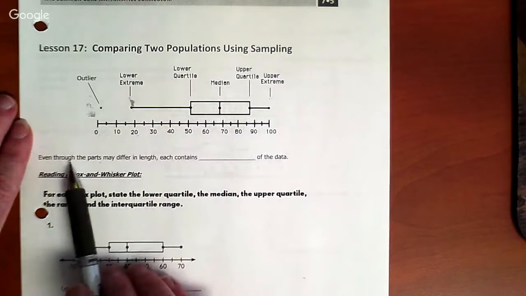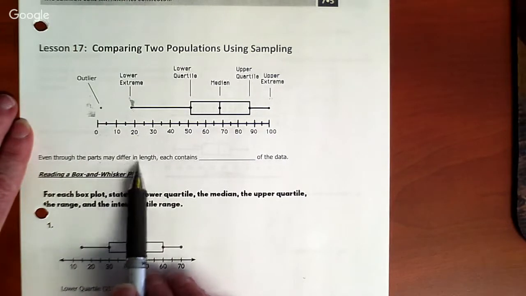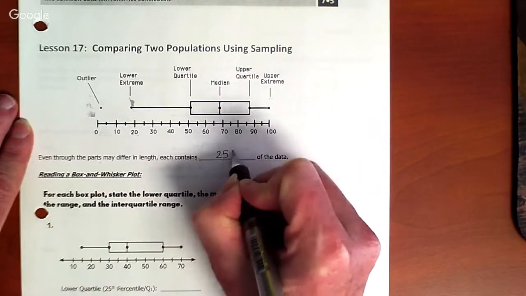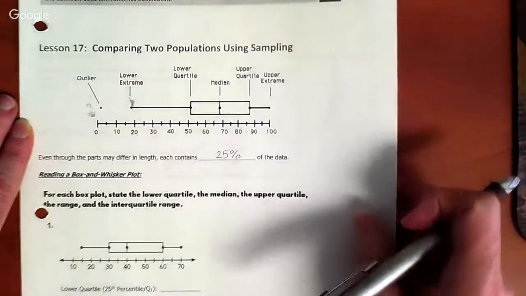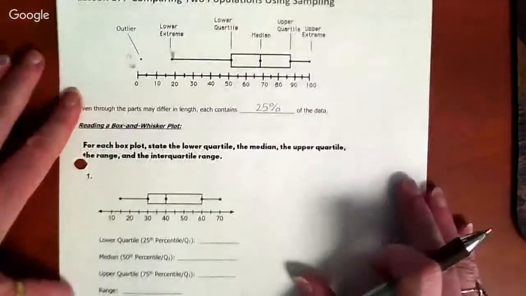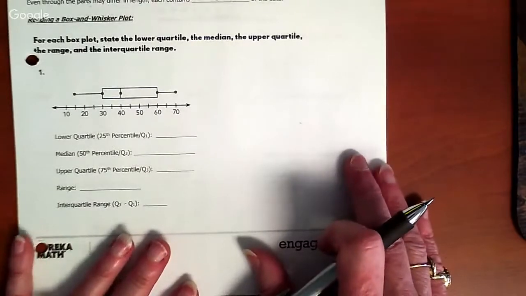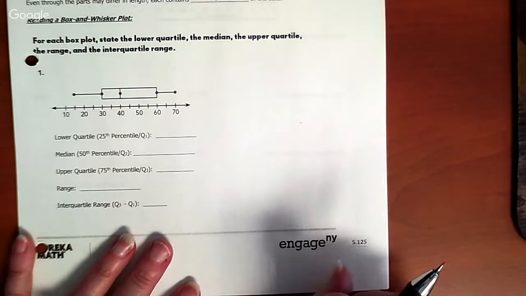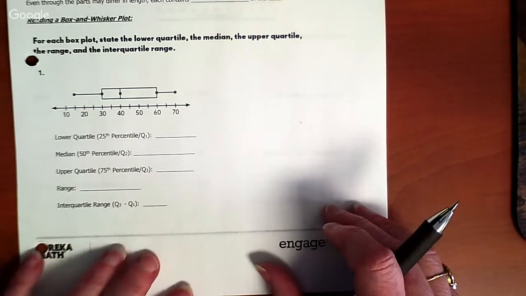Even though the parts may differ in length, each contains 25% of your data. So reading a box and whisker plot, here's what you want to make sure that you understand, and let's show you this from down here. For each box plot, state the lower quartile, the median, the upper quartile, the range, and the interquartile range.